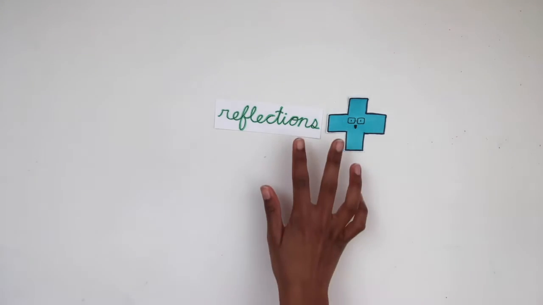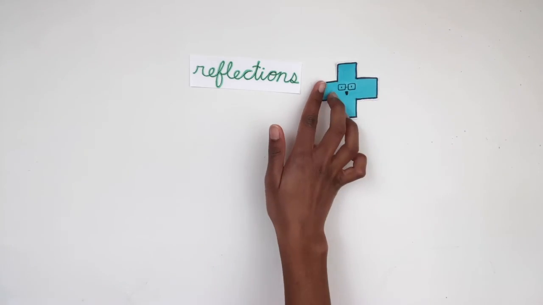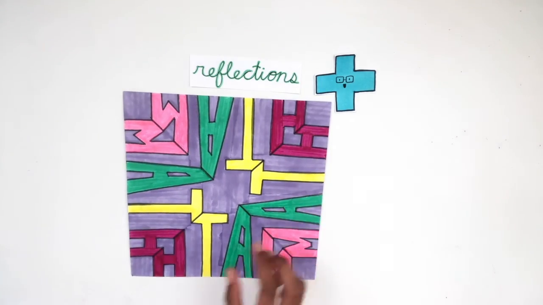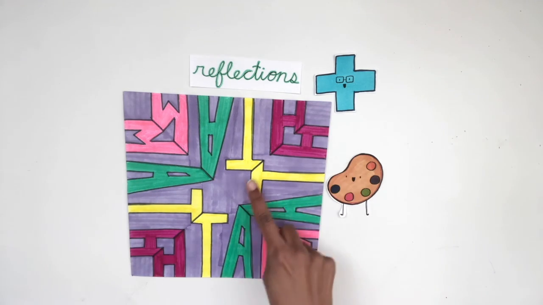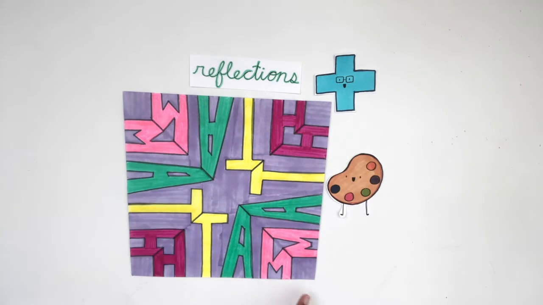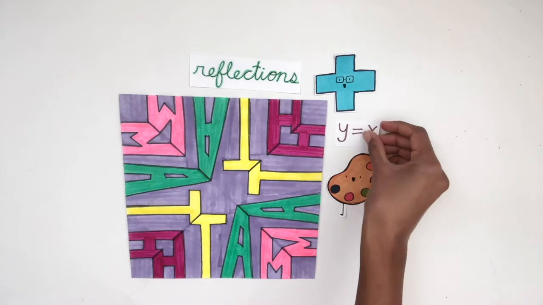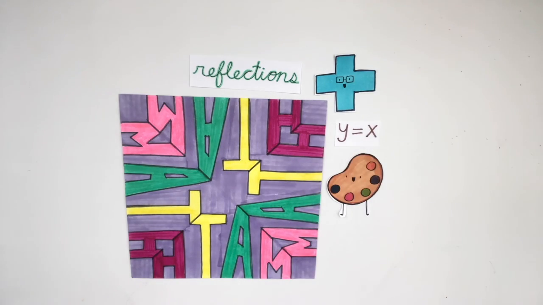In our art project, the lines we created by folding the paper represent the lines that the graphs are being reflected over. And since it is directly down the middle, the line in our kaleidoscope is like the y equals x graph in the last example.